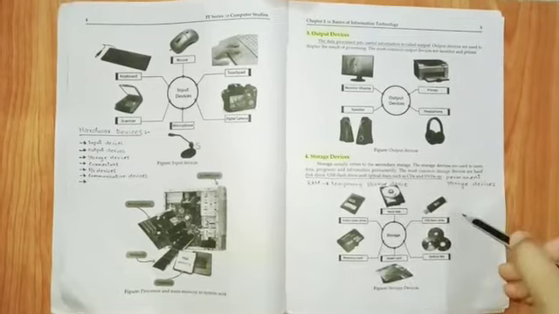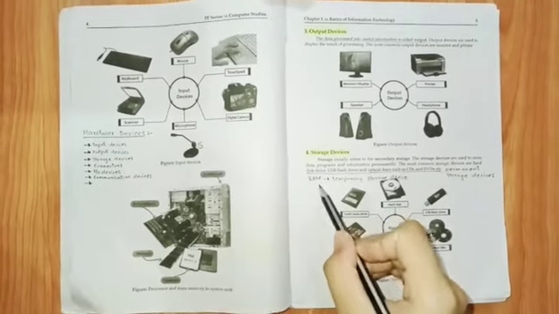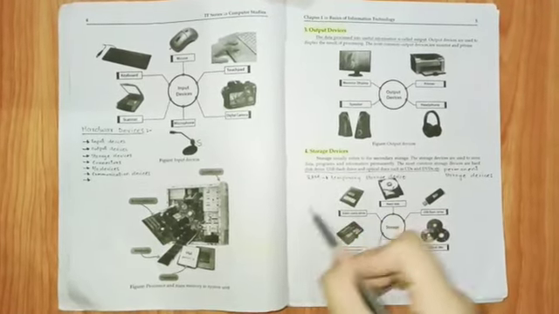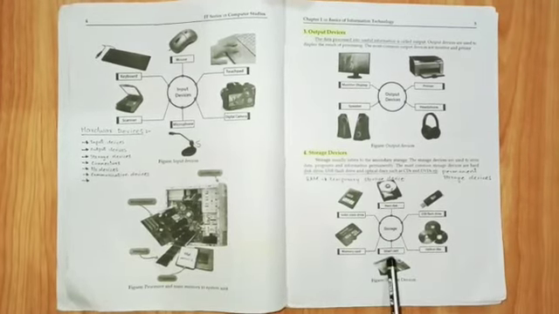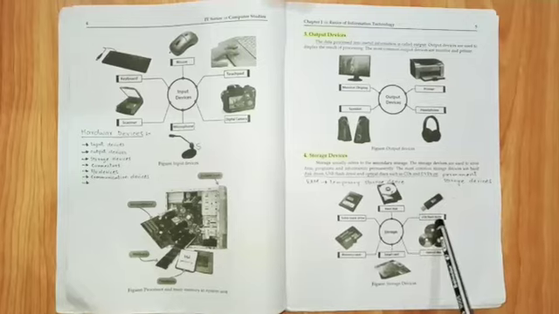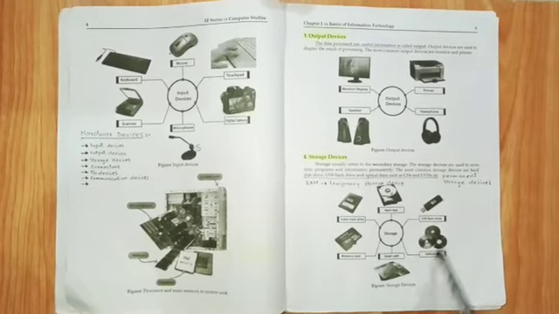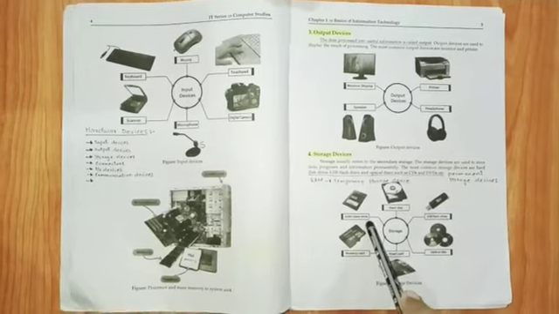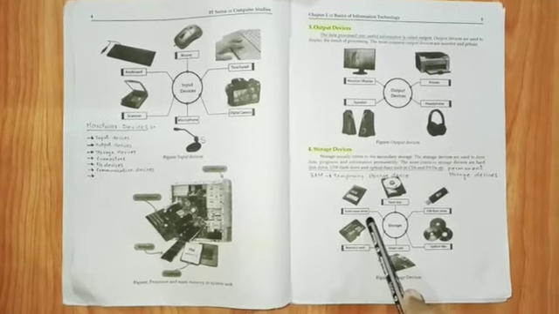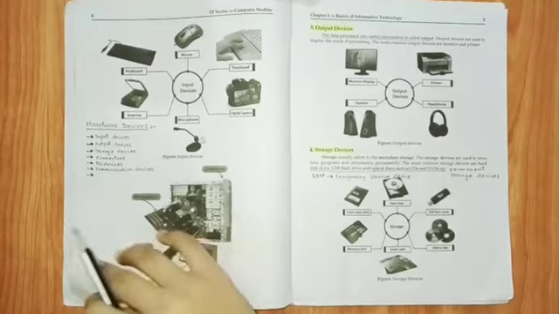RAM, random access memory, is its abbreviation, a temporary storage device. Here we have some storage devices: hard disk, USB flash drives, optical disk, smart card, memory card, and solid state drive.